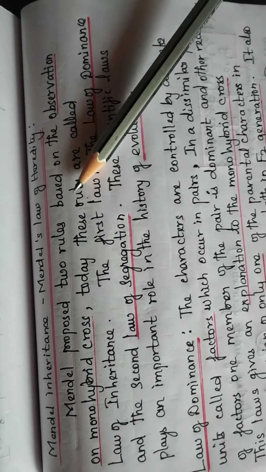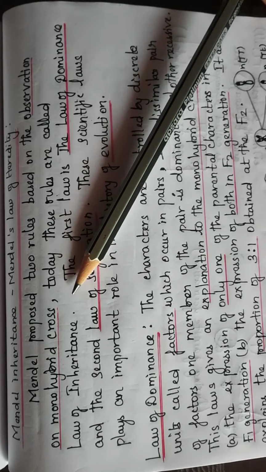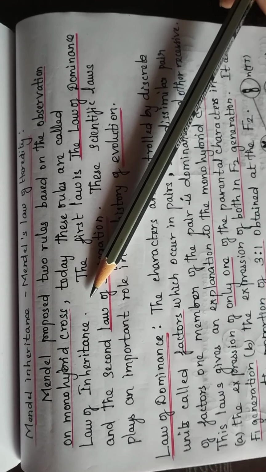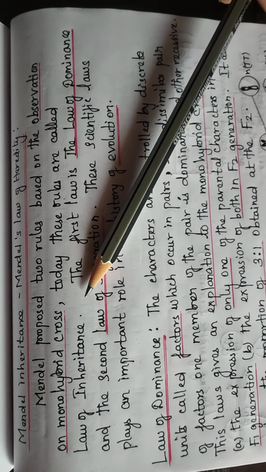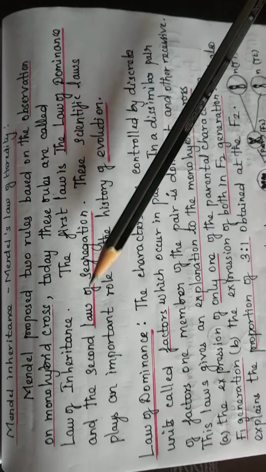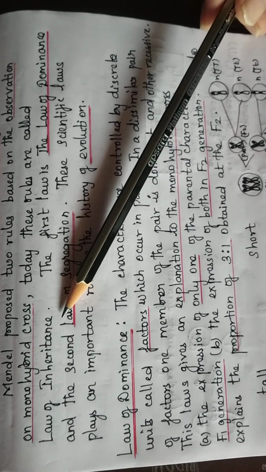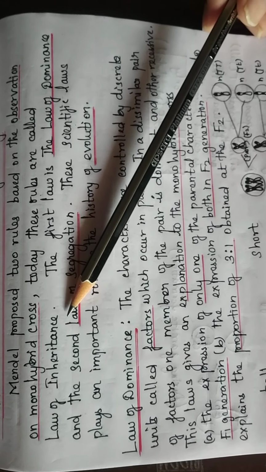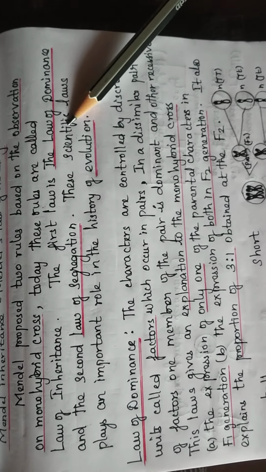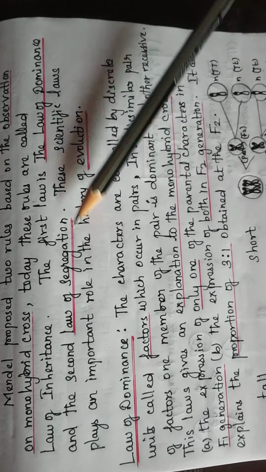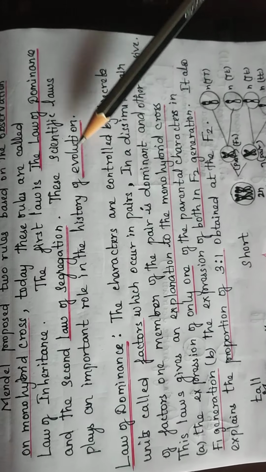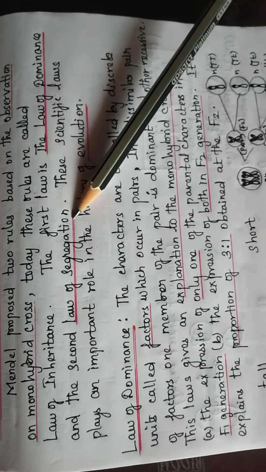Mendel proposed two rules based on the observation of the monohybrid cross. When he crossed tall plants and dwarf plants in the monohybrid cross, he discovered and observed two different rules in the plants. Today these rules are called the laws of inheritance. They show what characters the parents pass to the offspring. The first law is called the law of dominance and the second law is called the law of segregation. These scientific laws play an important role in the history of evolution.